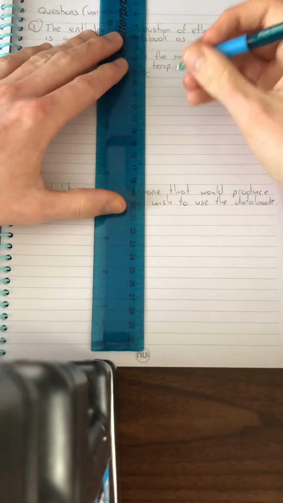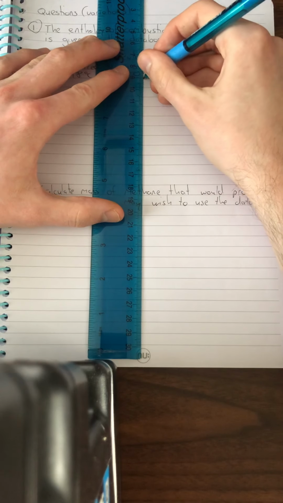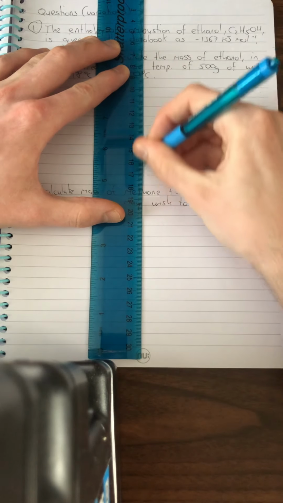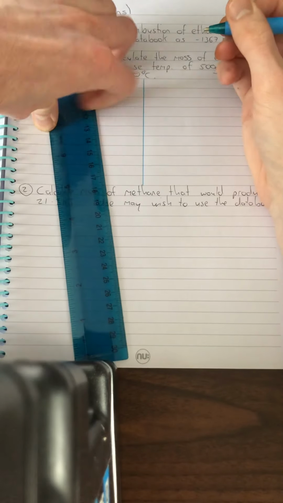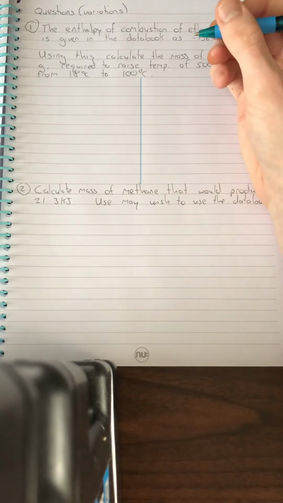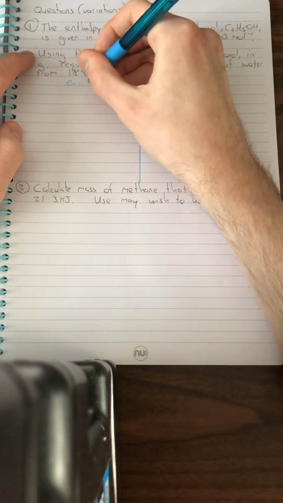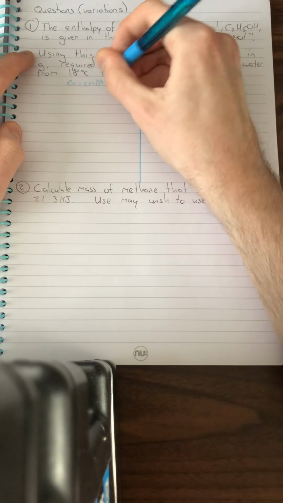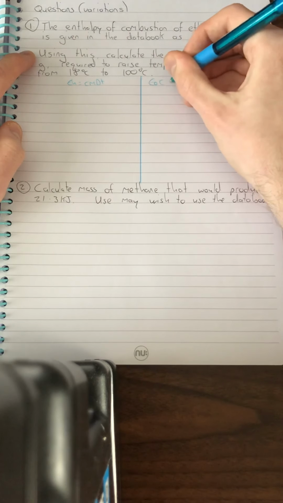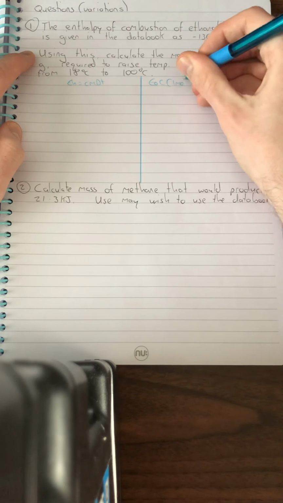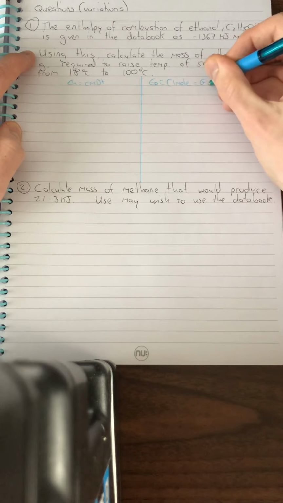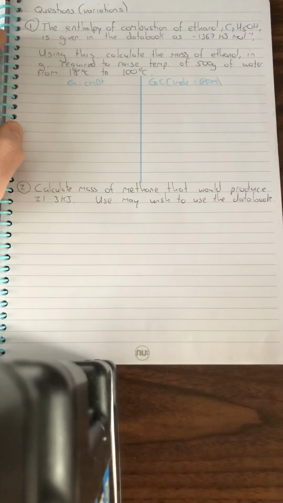So we do the exact same thing as we normally would. We'll split our page into 2, and we put our 2 headings. So EH equals CM delta T and enthalpy of combustion, and remember 1 mole equals the GFM.